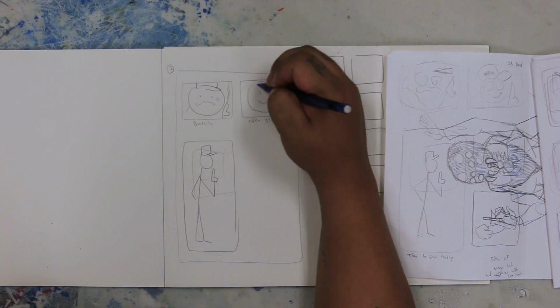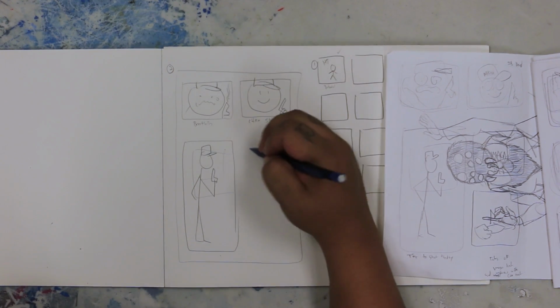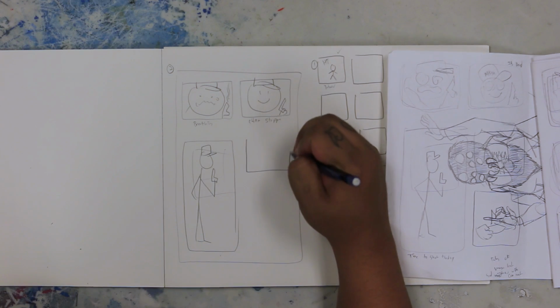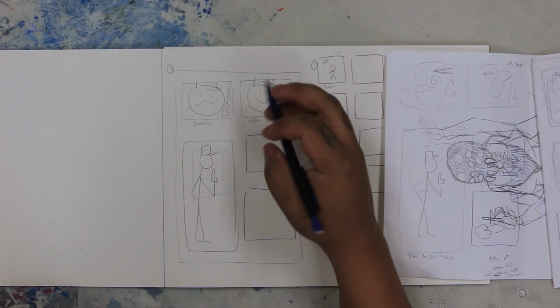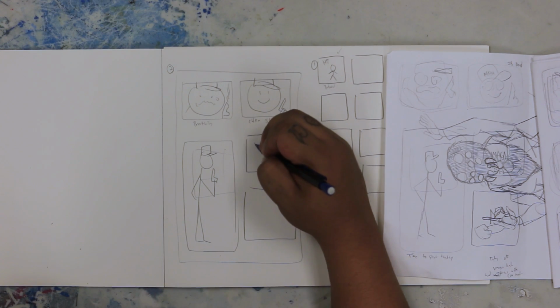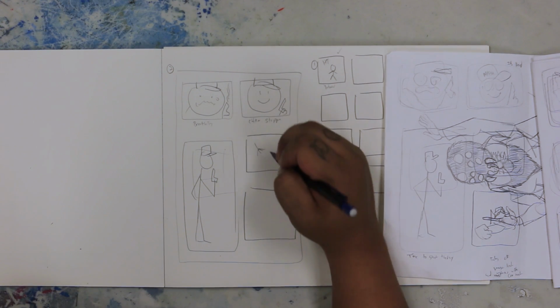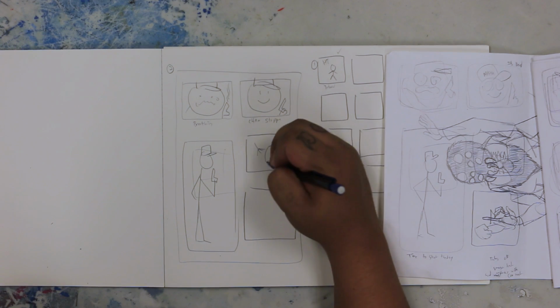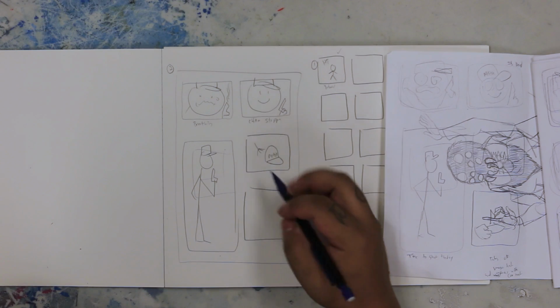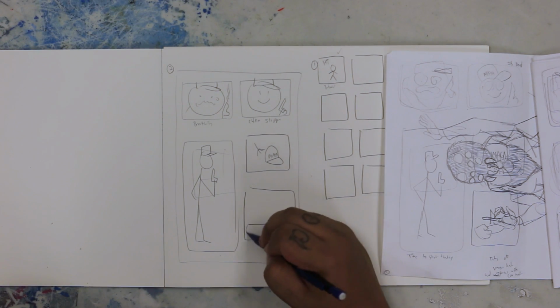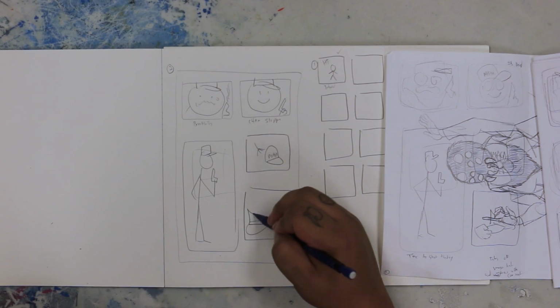This whole time he was wearing a hat while he was sleeping. Alright, so now this is how we know he's getting ready for the day, because he takes off his sleeping hat that he sleeps in, and he puts on his working hat.